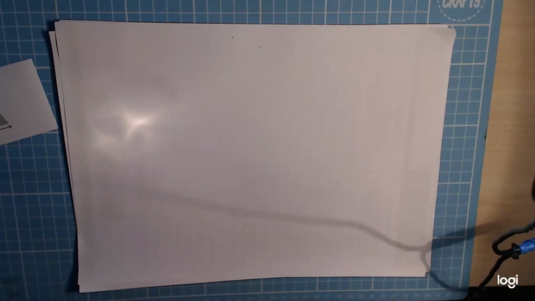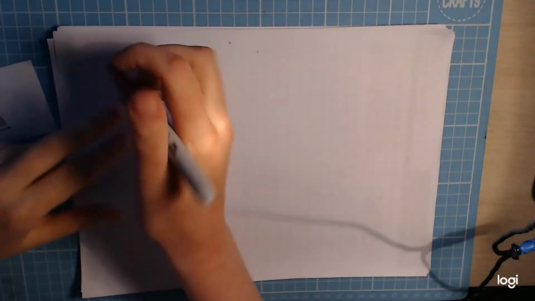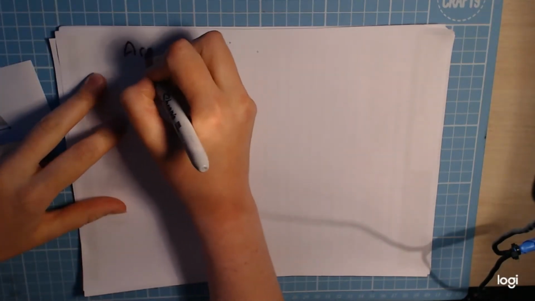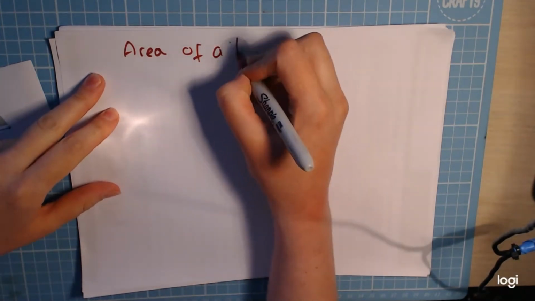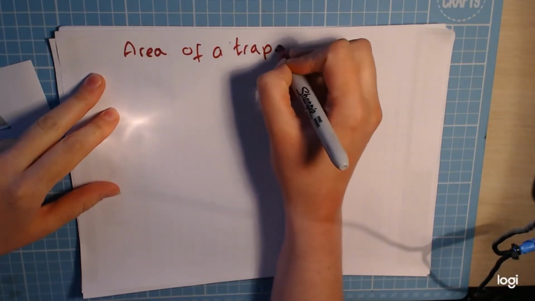Okay, so this is the tricky one, finding the area of a trapezium. This is the one a lot of people stumble upon. So I'm just going to write up at the top here the formula that we calculated in the other video. Area of a trapezium.